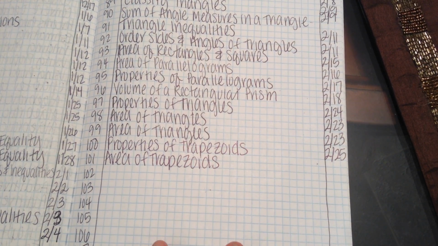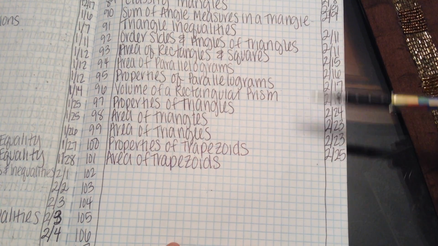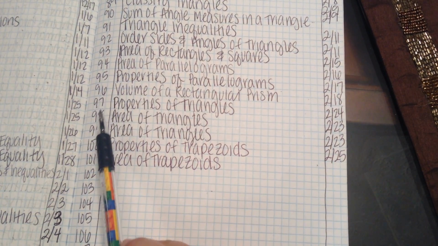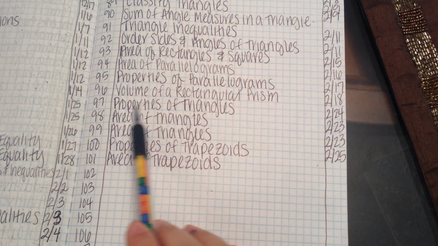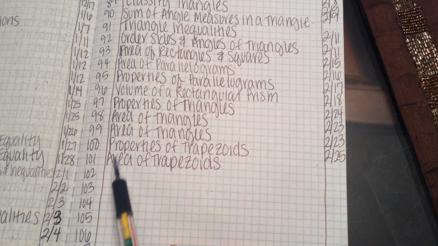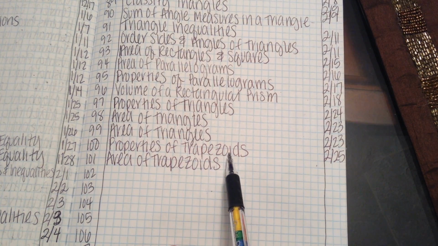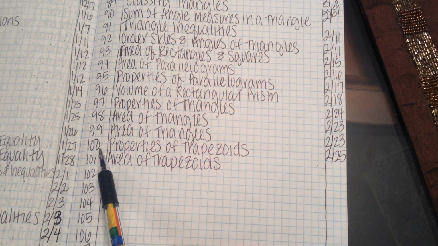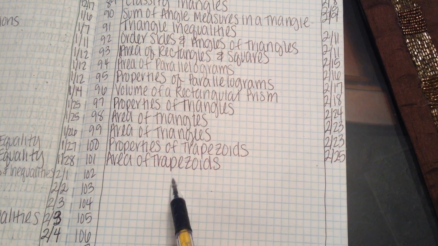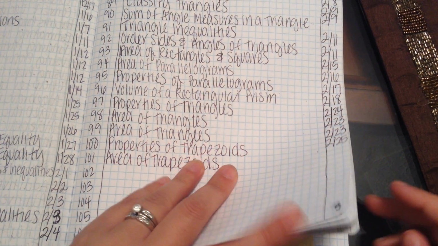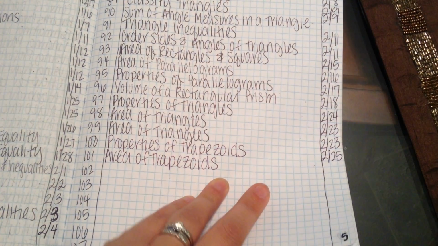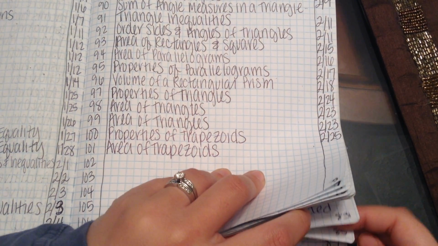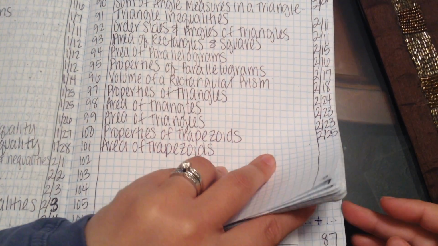Hey guys, so today we're actually going to be filling out two things. We're going to be filling out the properties of triangles on page 97, and we're also going to be filling out the properties of trapezoids on page 100. Okay, so please make sure that you fill that out. So we're going to start with the properties of triangles on page 97. So go ahead and turn to page 97.